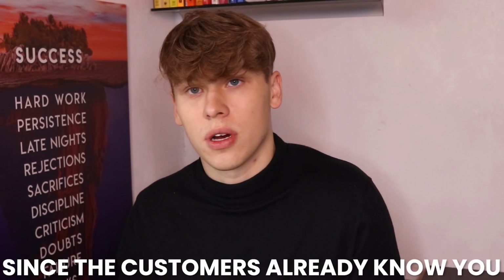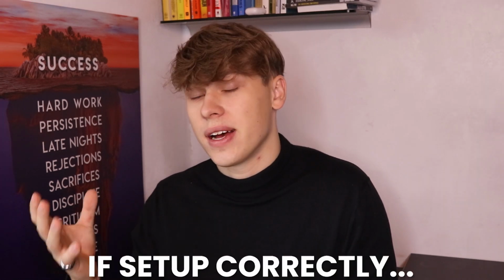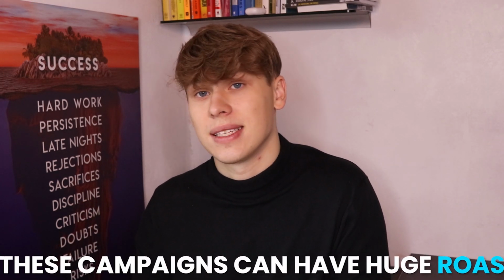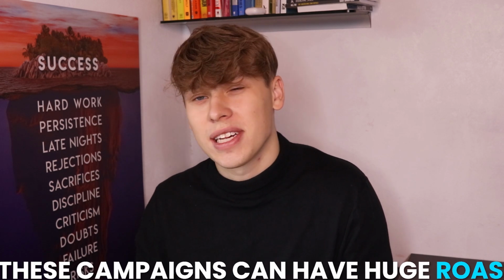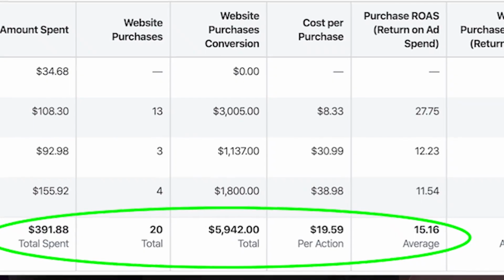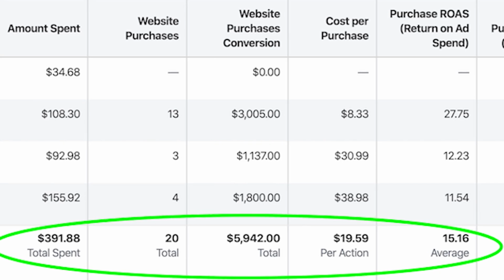Now, retargeting campaigns are often going to be your most profitable campaigns out there, as these customers are already well familiar with your business and have interacted with it in some shape or form, whether it was visiting your site, viewing your ad, or actually adding the product to your cart. And if set up correctly, these campaigns can yield insane ROAS. These are probably the ones that you see screenshots of, like 16 ROAS, 17, 12, whatever. So big numbers and highly profitable campaigns and ad sets can be achieved right here.